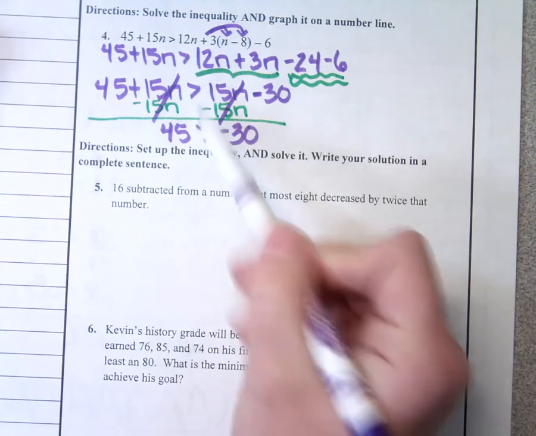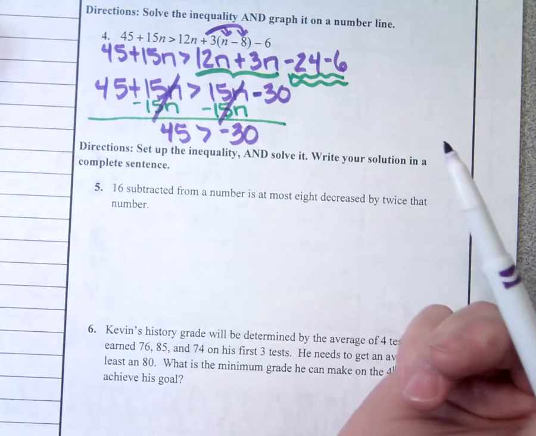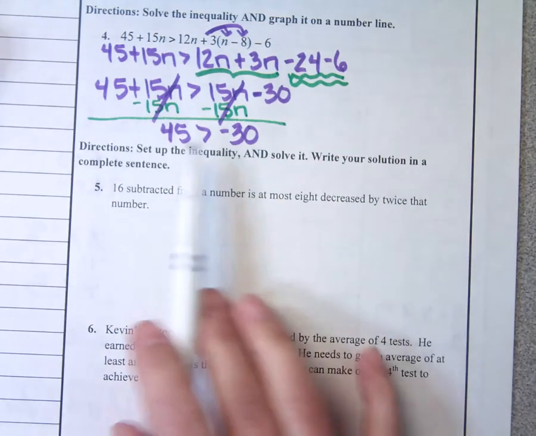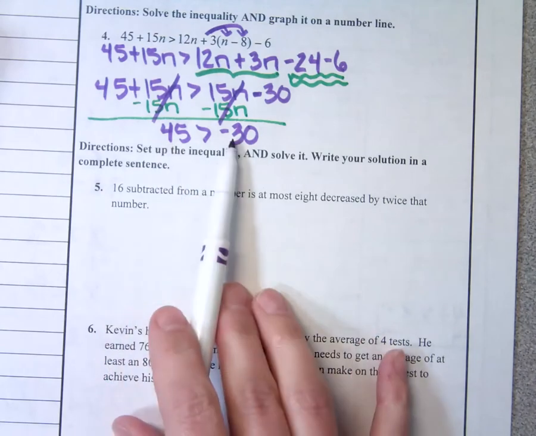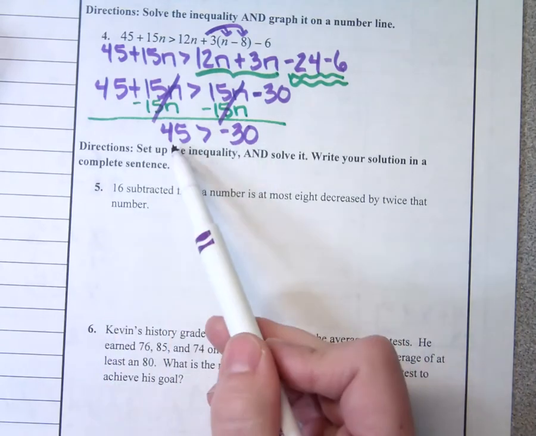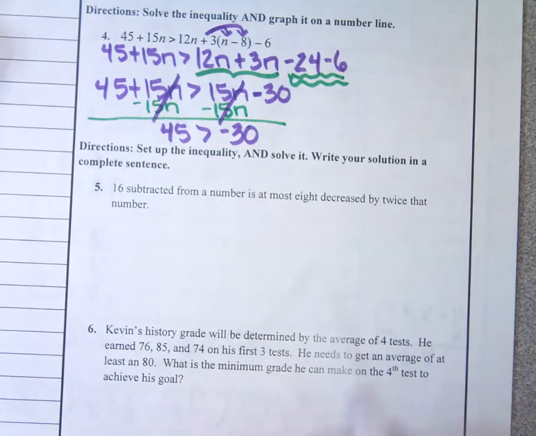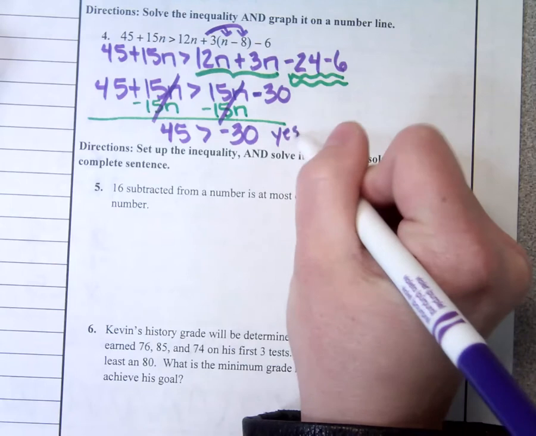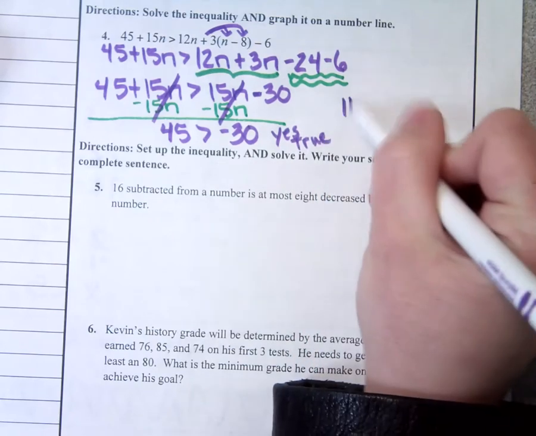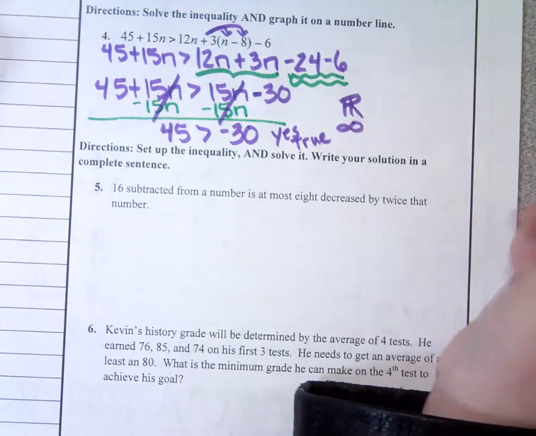I never ended up flipping this symbol because I never divided by a negative or multiplied by a negative. But notice how my variables are gone? They're completely gone. All I have left are numbers. So let's see if this is a true statement or a false statement. Is 45 greater than negative 30? Yes, this is a true statement. Since this is a true statement, this means it's all real numbers, or we could say infinitely many.